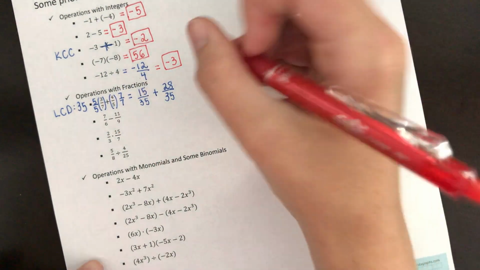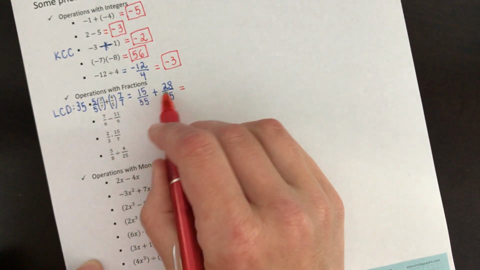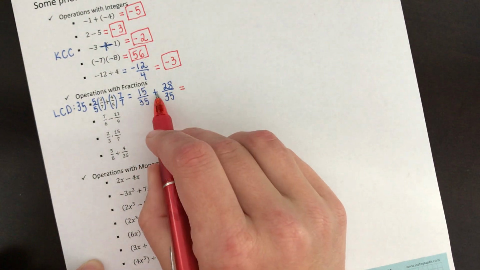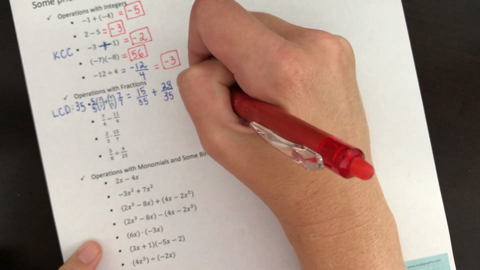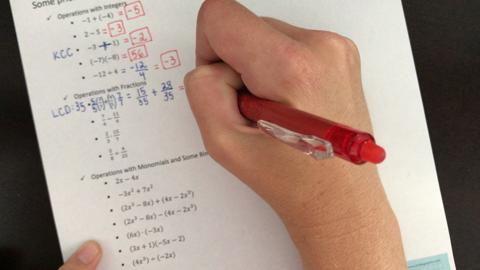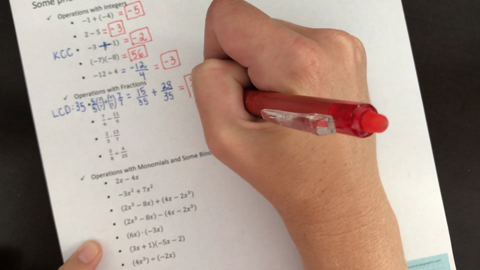So then remember, when you have that common denominator, you add or subtract across the top, keep the bottom the same. In our case, we're adding, so 15 plus 28 is 43. So 43 over, keep that denominator the same, so 35.